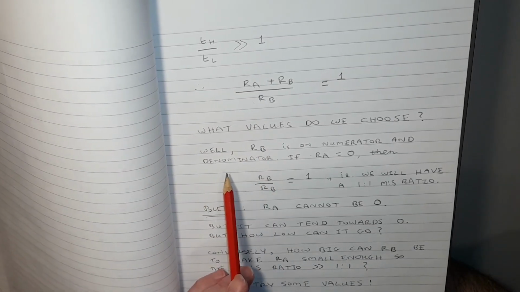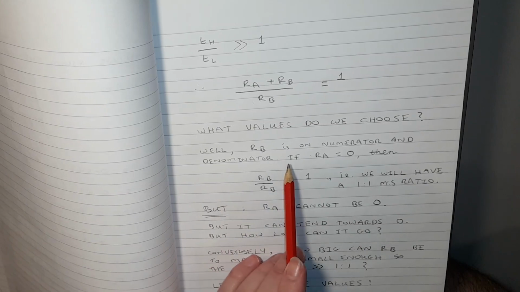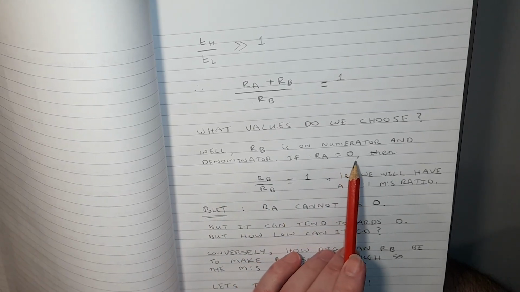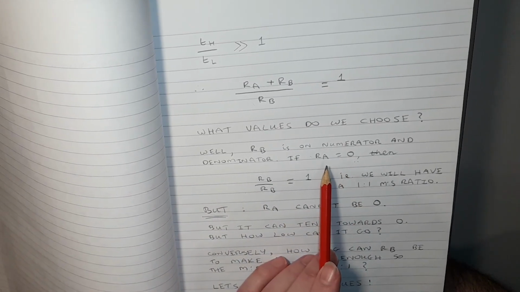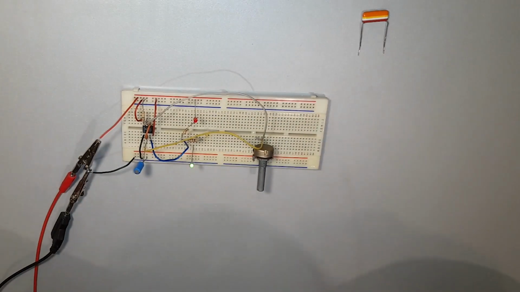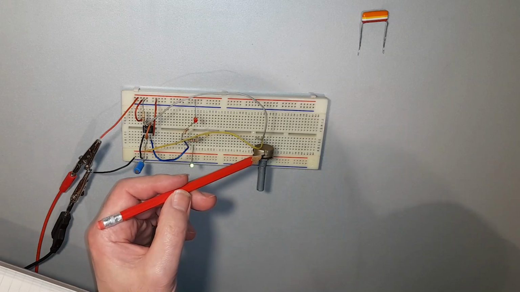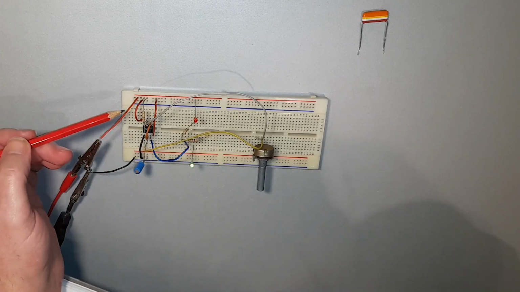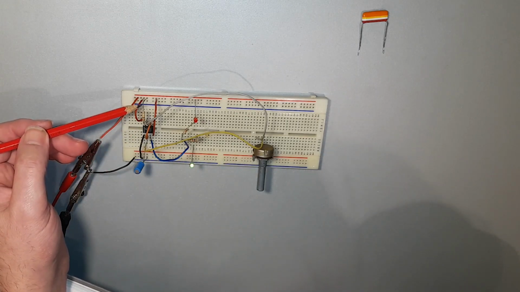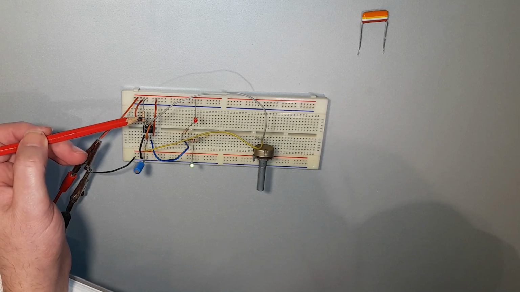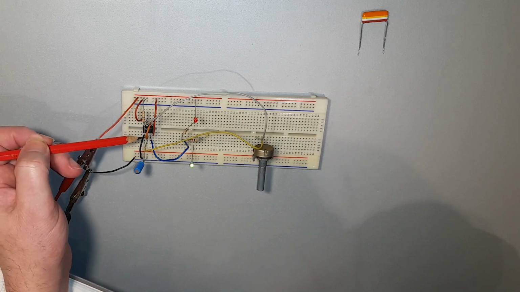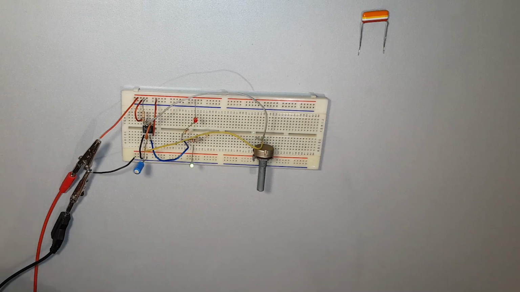So we're going to swap these over, and that means that RA is going to be the potentiometer at the top, and then RB is going to be this 100 kilo ohm resistor, and we're going to put that between pins 6 and 2. So I'll do that now.